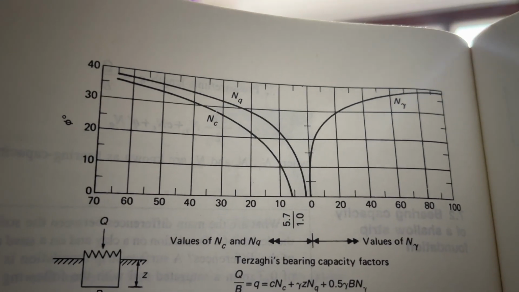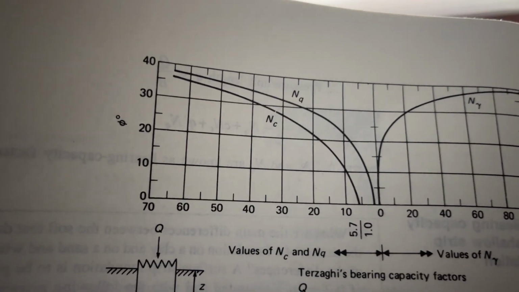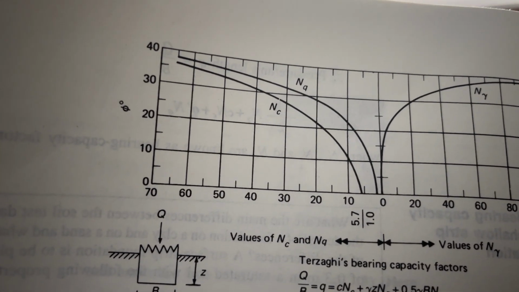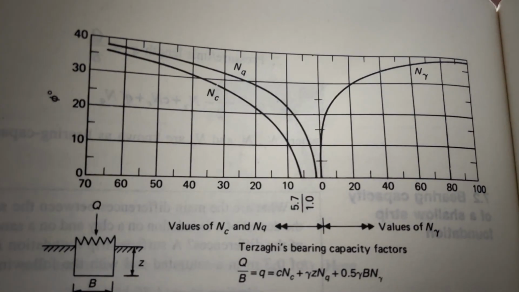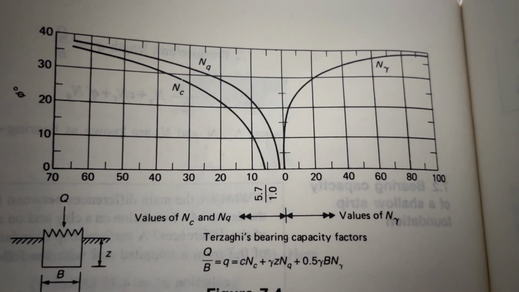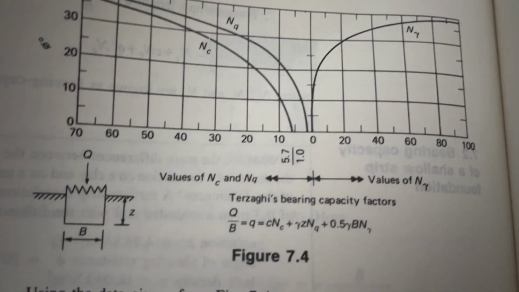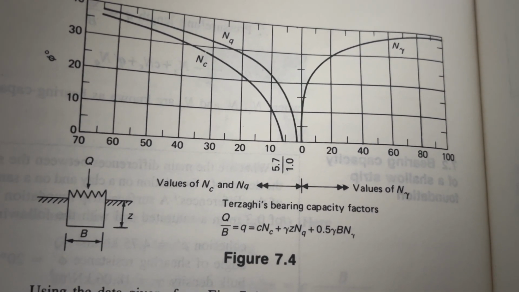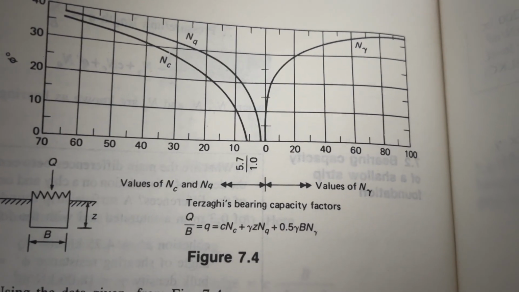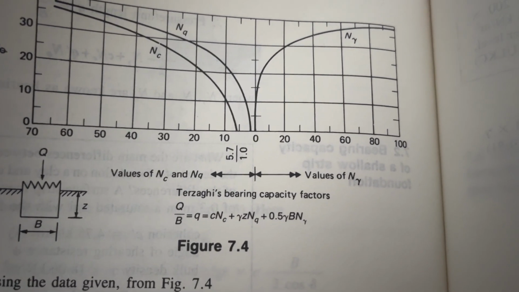So you've got the y-axis as phi' in degrees, and the x-axis with values of N c and N q, and values of N gamma.